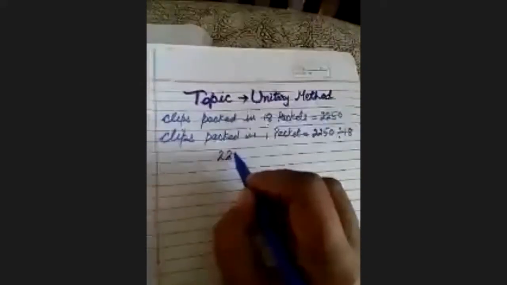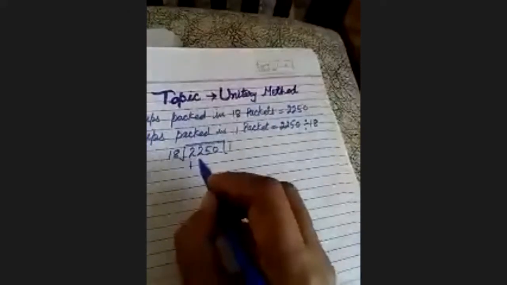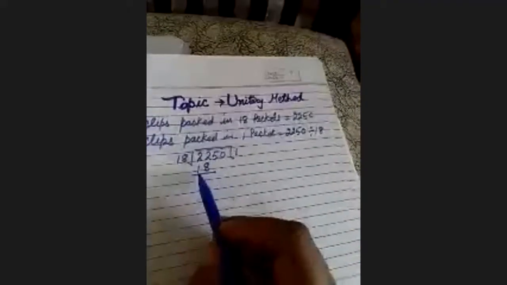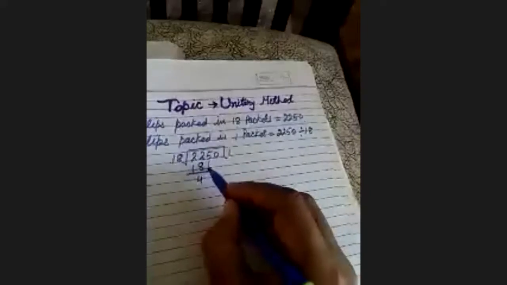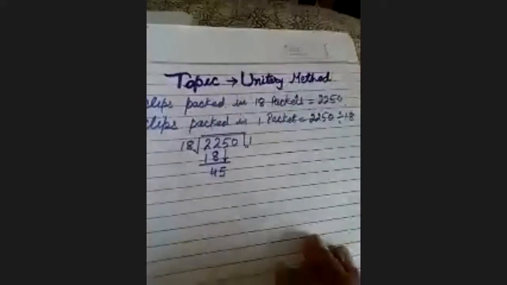Now students, divide 2,250 by 18. In the first step, we will divide by 1. 18 ones are 18. Now 22 minus 18 is 4. Next digit is 5. Now we have 45.